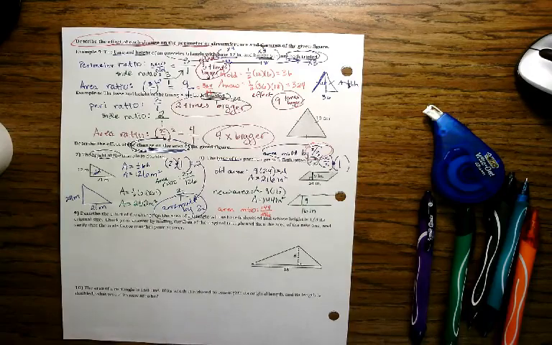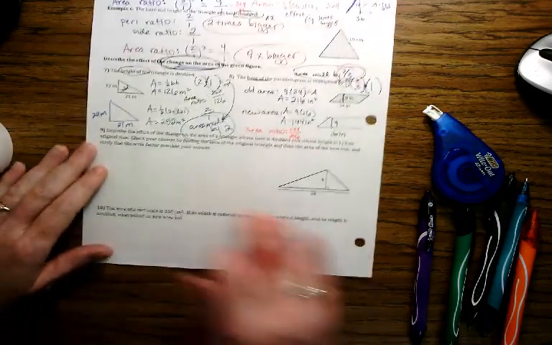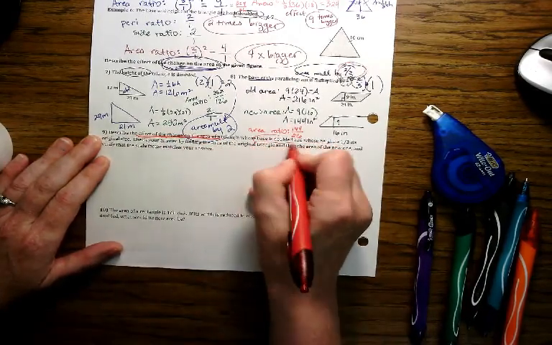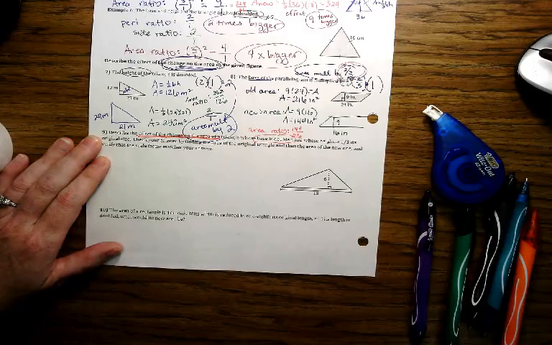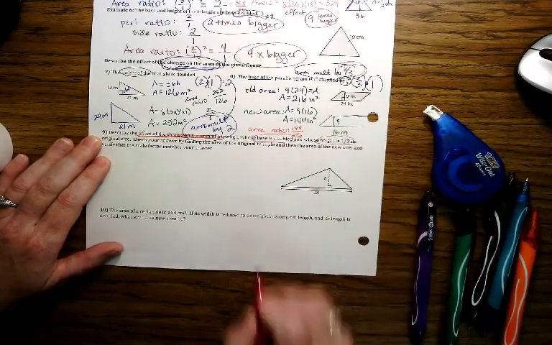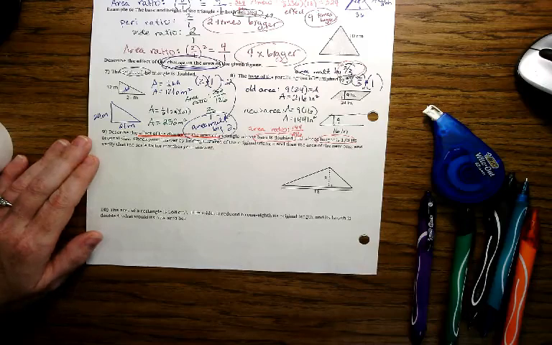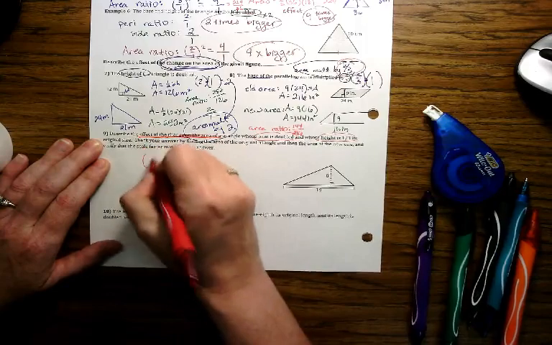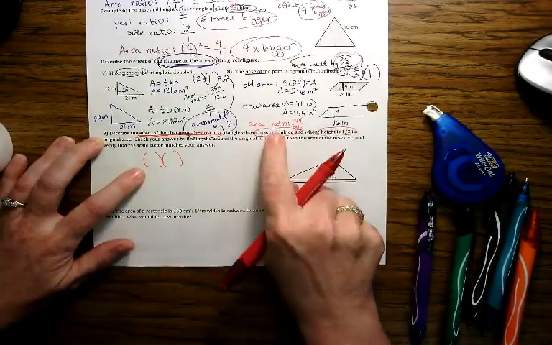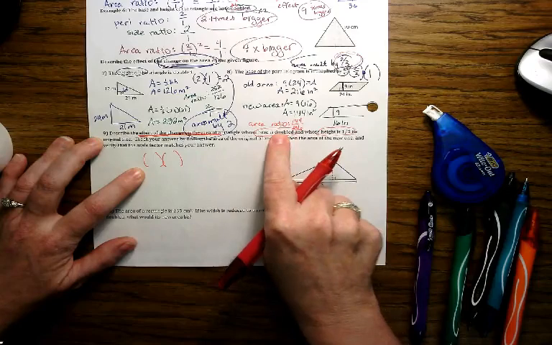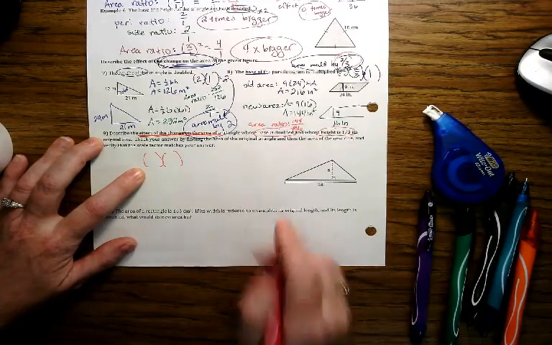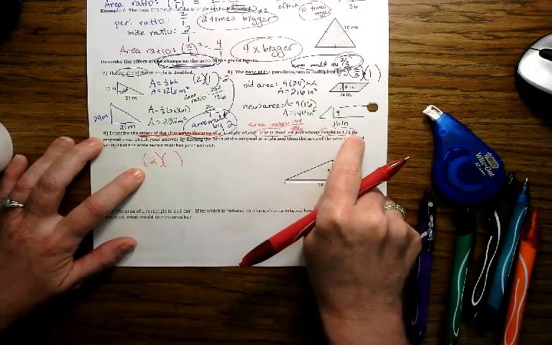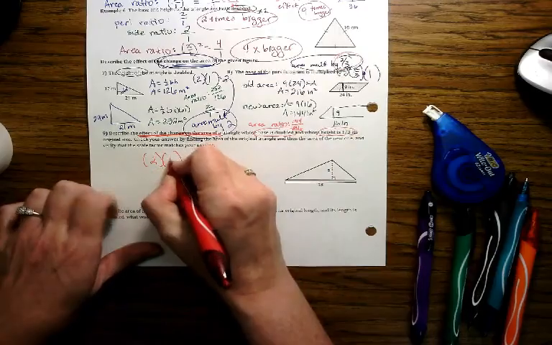Okay? Describe the effect on area if the base is doubled. Now look what happens. The height is 1/3. Now I want to change the area. How many dimensions are in area? 2 of them. What am I doing to the first dimension? I am doubling it. That means to do what? Times by 2. The height dimension is 1/3 as much. So what am I going to put here? 1/3.